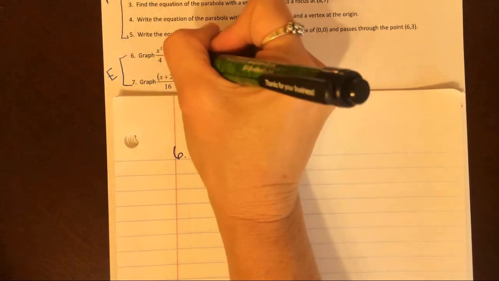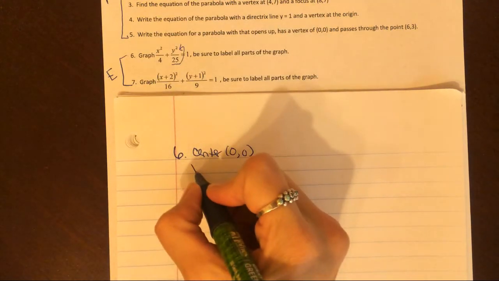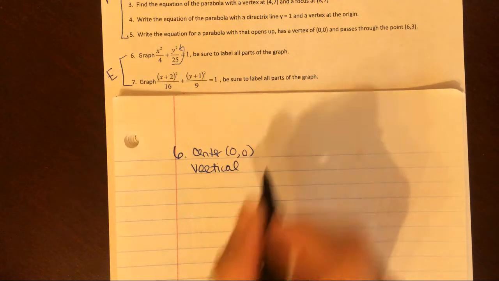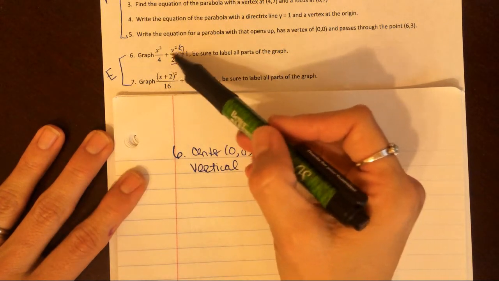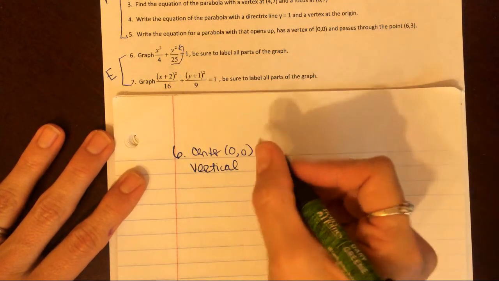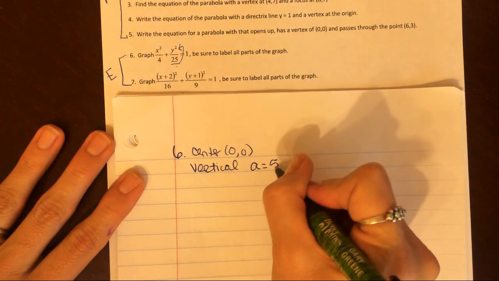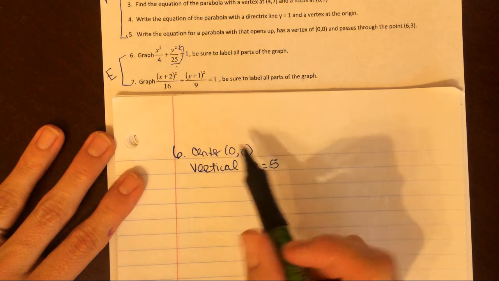So I go look at the letter above the 25, and it's a Y. That tells me this is going to be a vertical ellipse. It also tells me I'm going to go vertical whatever the square root of this number is. So my A value, which is your biggest number, is 5. So I'm going to be going up and down 5 from the center, 0, 0.